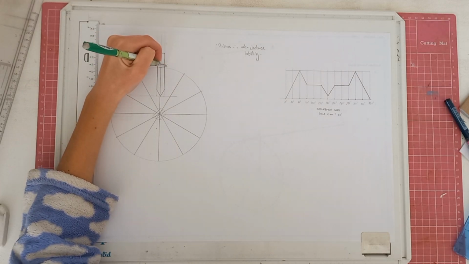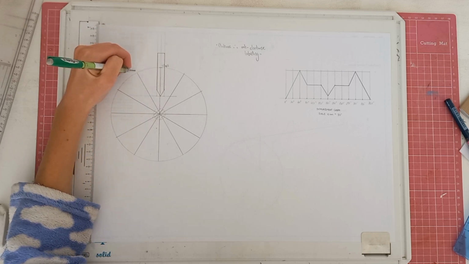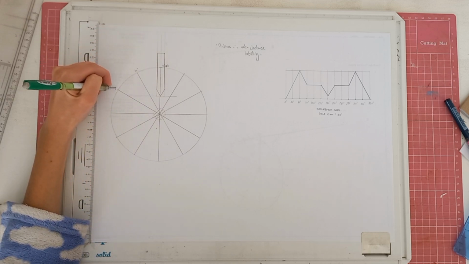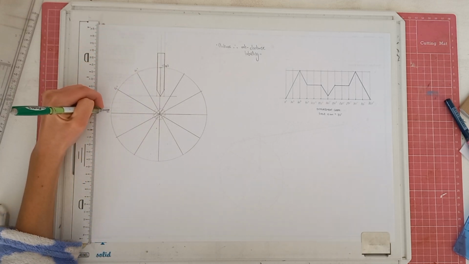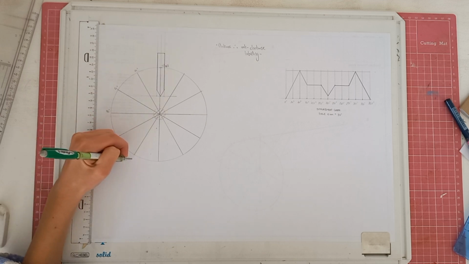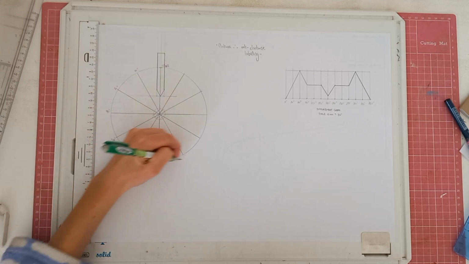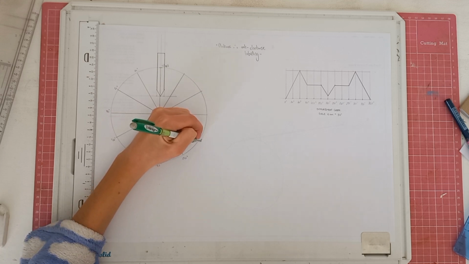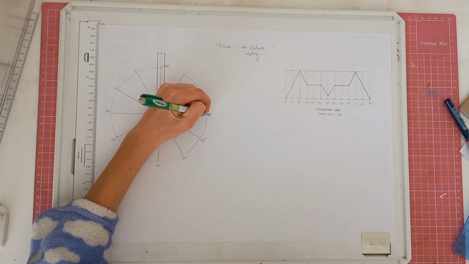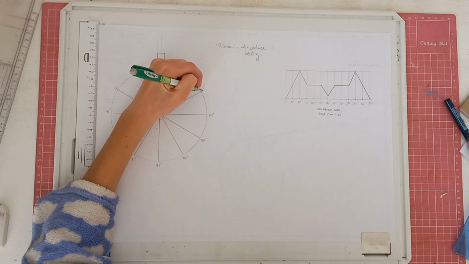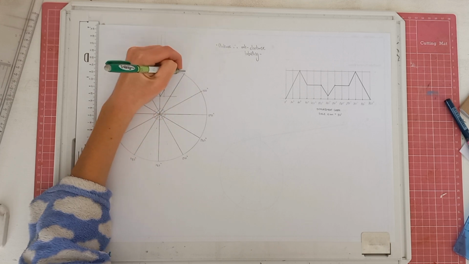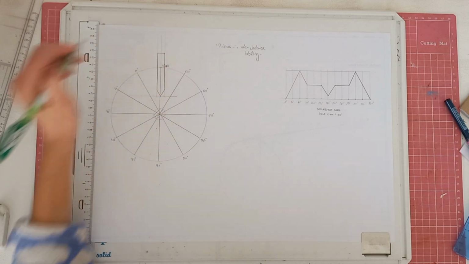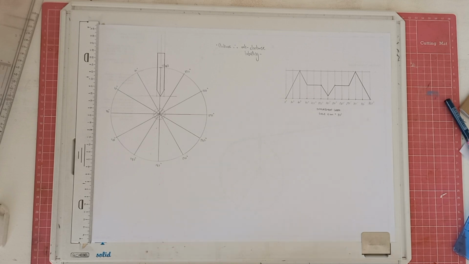Okay, so if we're labeling anti-clockwise, we're going to start here with 0 and 360 degrees, my bad. Then we'll have 30 degrees, 60 degrees, 90 degrees, 120 degrees, 150 degrees, 180 degrees, 210 degrees, 240 degrees, 270 degrees, 300 degrees, 330 degrees. Okay, and that's your starting point for the cam.